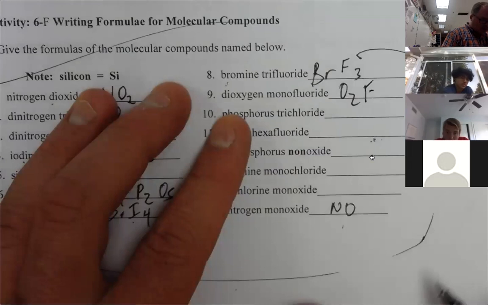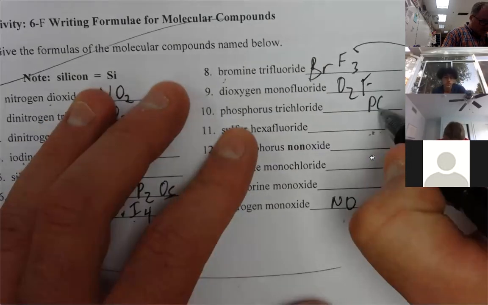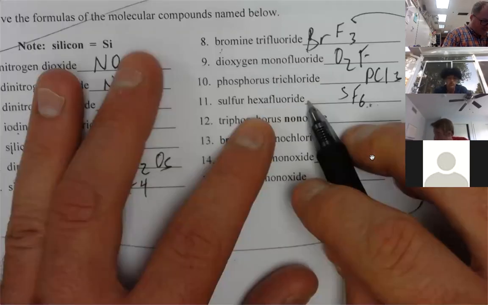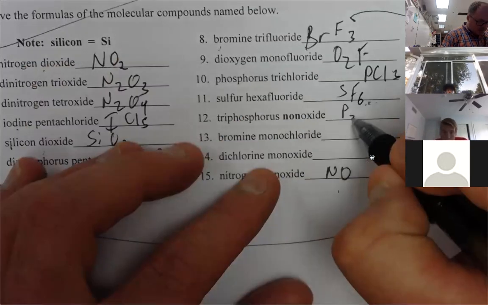O2F2, PCl3, SF6, sulfur hexafluoride, triphosphorus nonoxide.